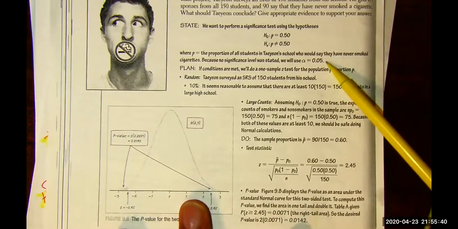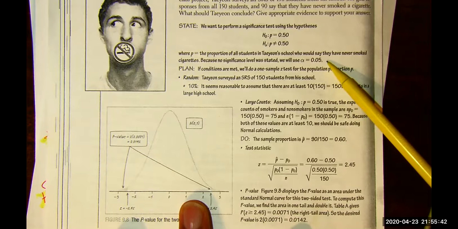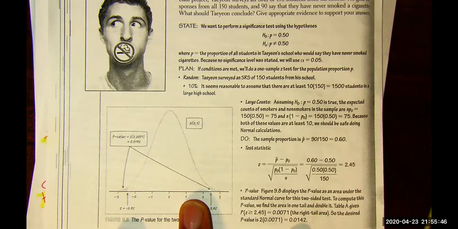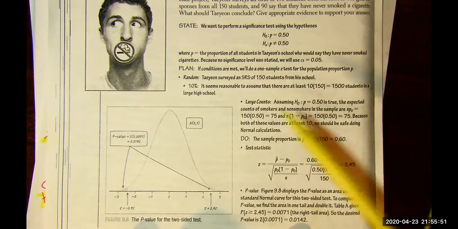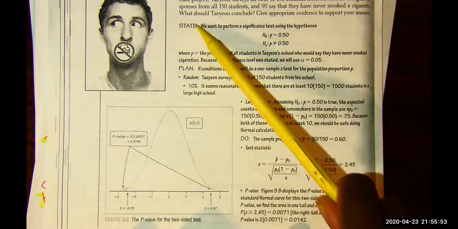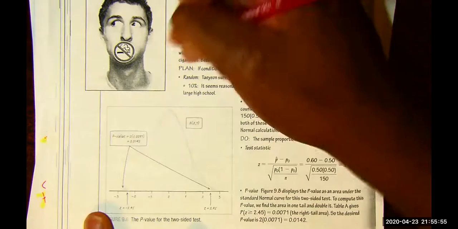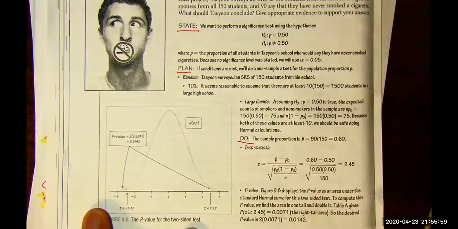Alpha, we're willing to live with an error of 5%, which is very generous considering his study. I would go for more like 10% because there's so much inherent error in this, and he is just doing it on his own. Remember your state, plan, do, conclude. That will help you be organized, and the conclusion is on the other side.